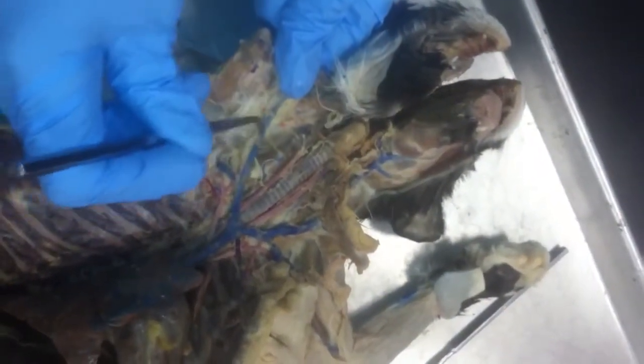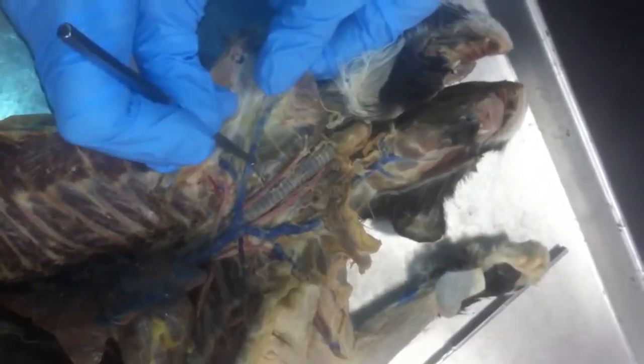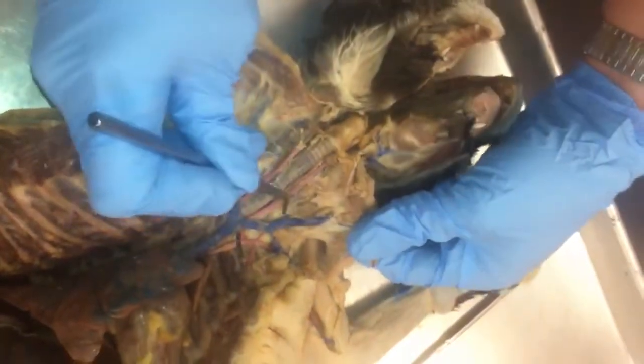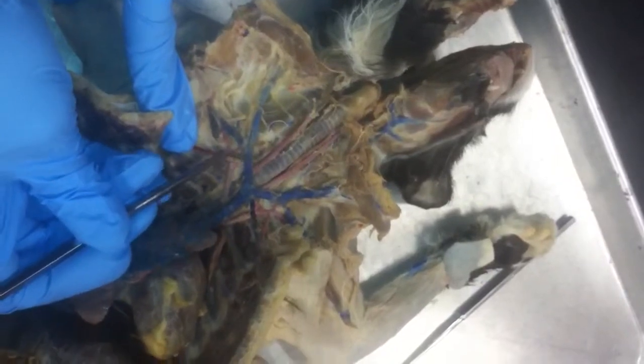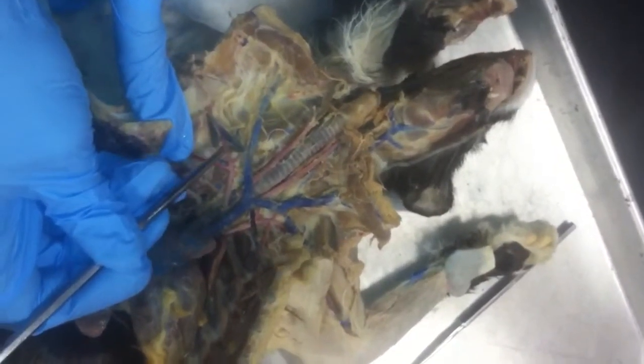This is the other external jugular. Here's the internal jugular, internal jugular. They come off the externals. Going from the brachiocephalic vein, after the external jugular comes off, this is the subclavian.